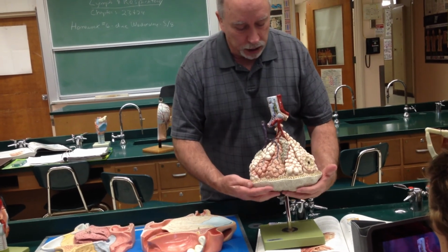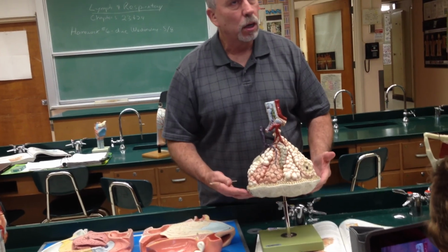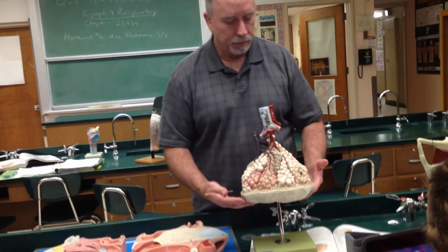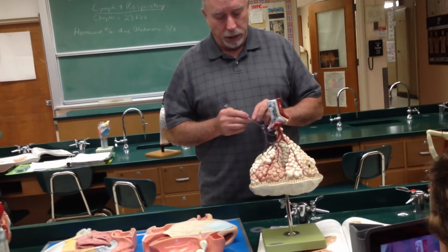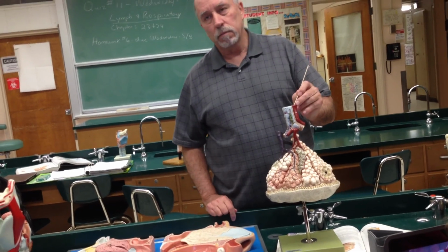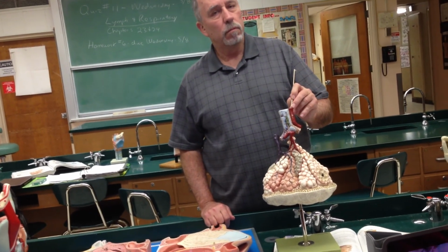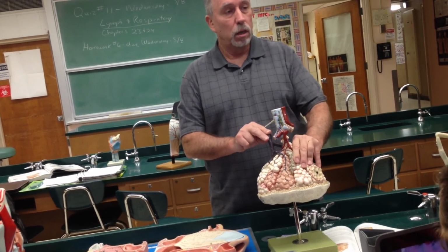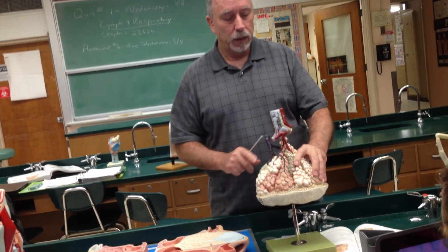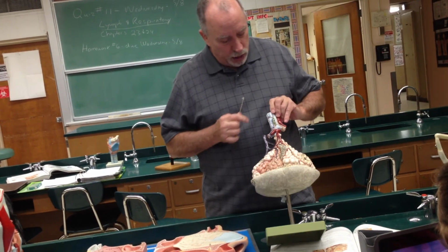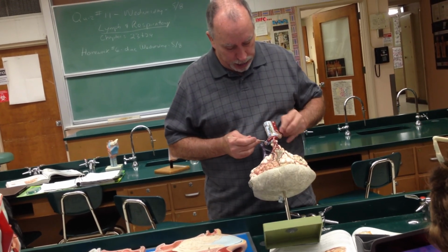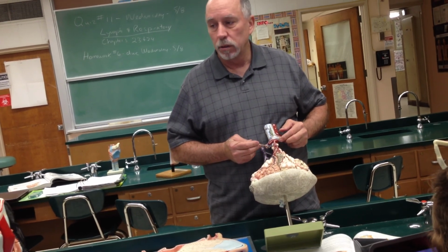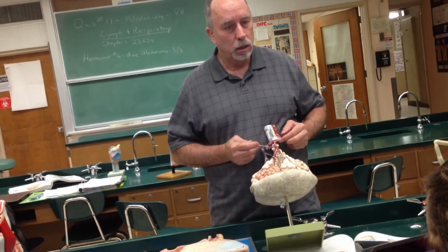This would be the outer covering of the lung, and that's pleura. It's on the lung itself, so it's visceral pleura. And so, what is this blood vessel right here? Pulmonary vein. What's this one here? Pulmonary artery. So, when you lose the cartilage out here to these things here, these are now bronchioles.